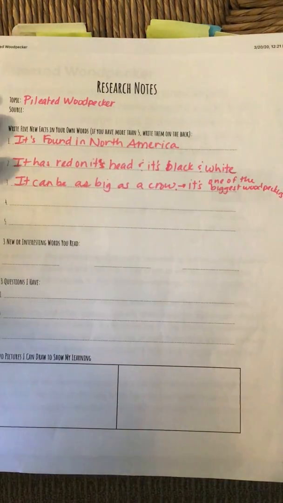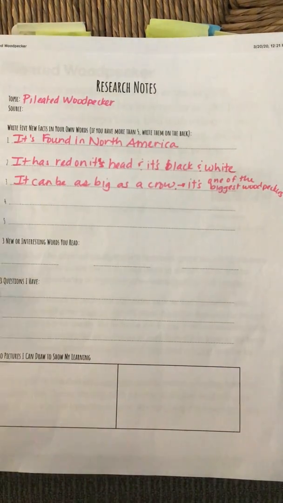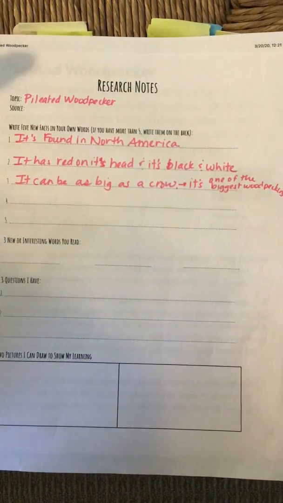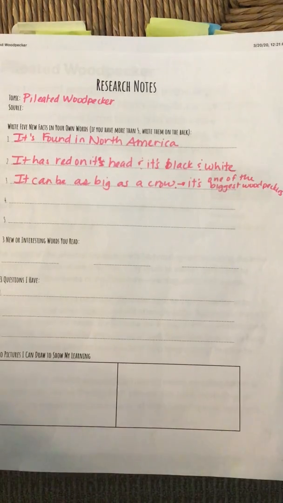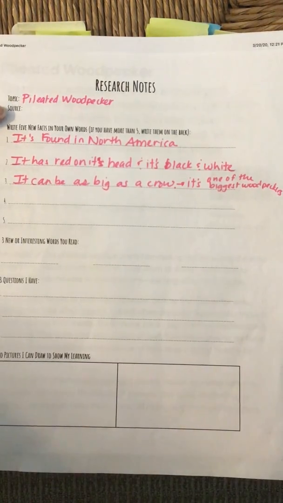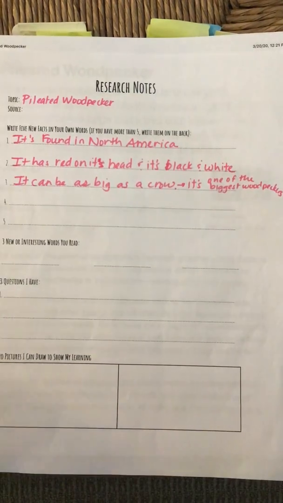The reason I cover it up is because then it becomes my own words and my own thinking versus copying exact sentences down from my source. That's called plagiarism, and it's where you're stealing words that other people have written. So when you put it in your own words, it becomes your own words. So these are my Emily words about the Pileated Woodpecker.